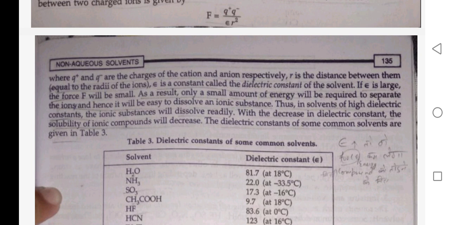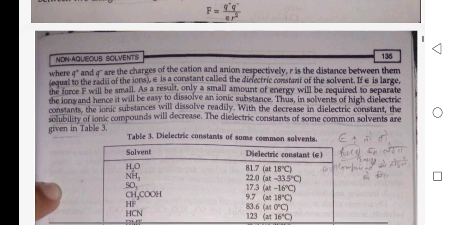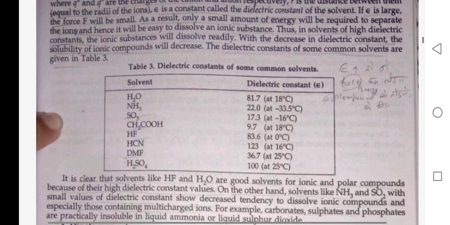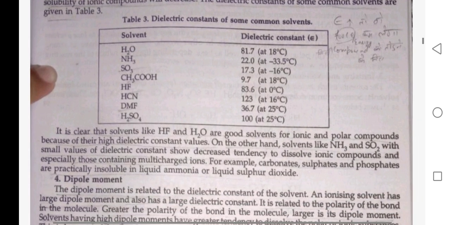As a result, only a small amount of energy will be required to separate the ions, and hence it will be easy to dissolve an ionic substance. Thus, in a solvent of high dielectric constant, the ionic substance will dissolve readily. With the decrease in dielectric constant, the solubility of ionic compounds will decrease. The dielectric constants of some common solvents are given in the table.